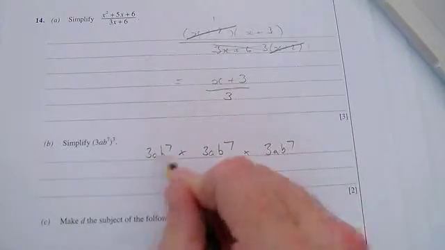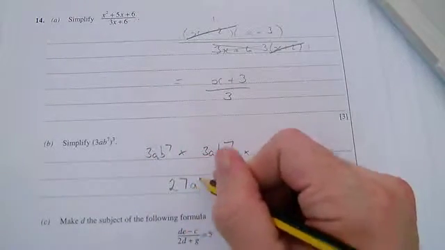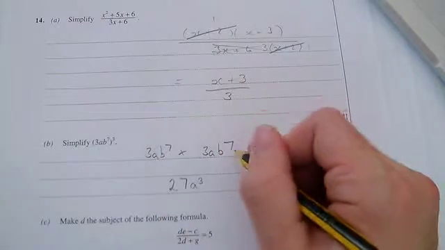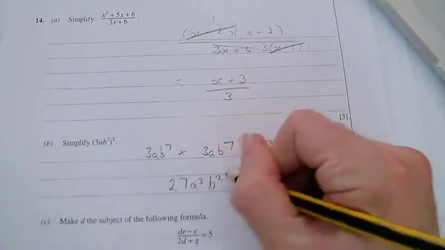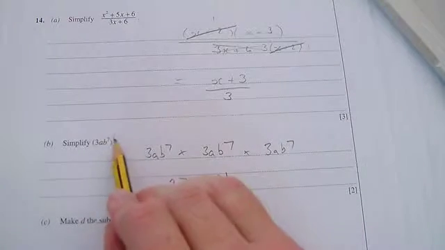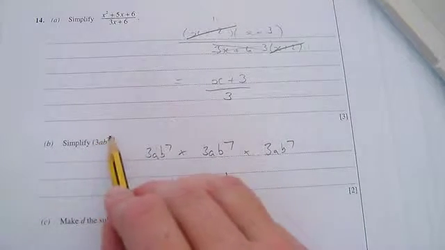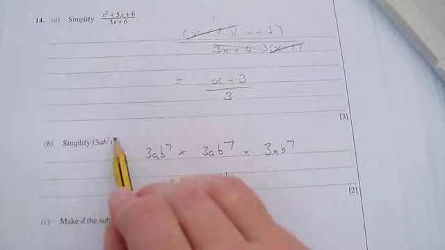27. A times A times A? A cubed. B to the power of 7 times B to the power of 7 times B to the power of 7. B to the power of 21. So the quick way of doing it is cubing the number, but then the indices, well, they do actually times in this situation.